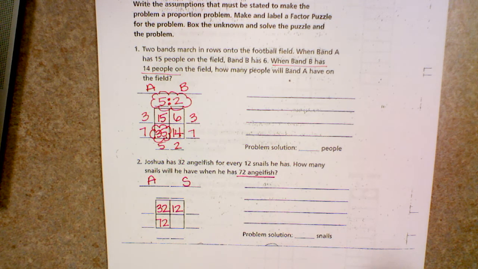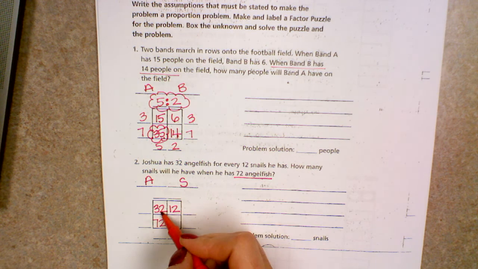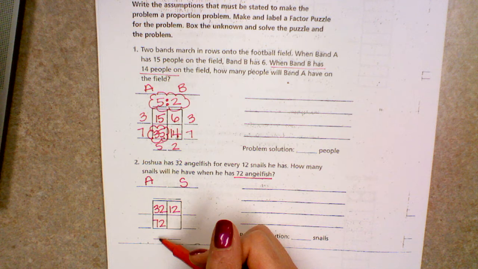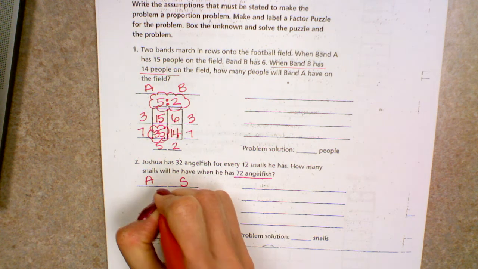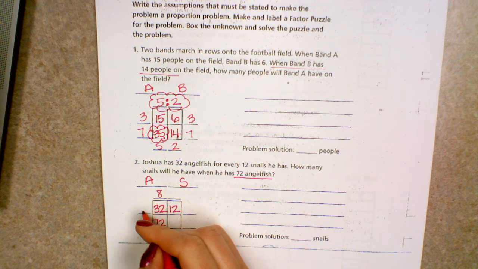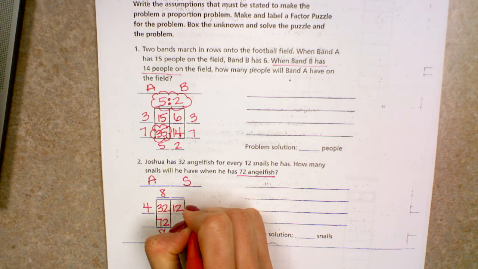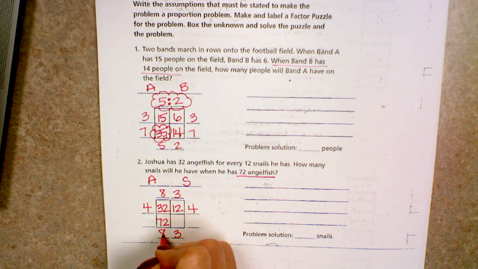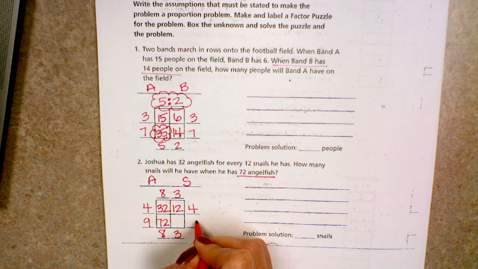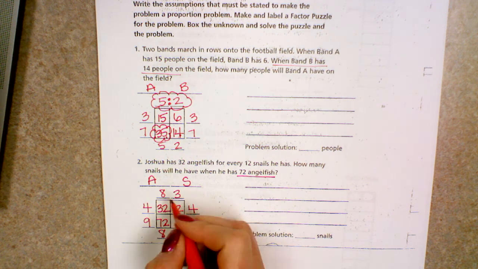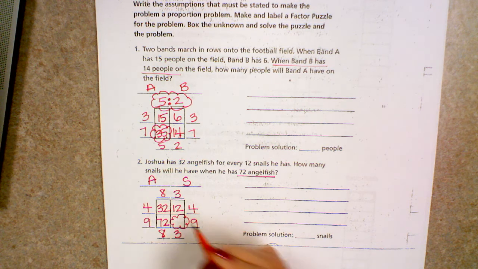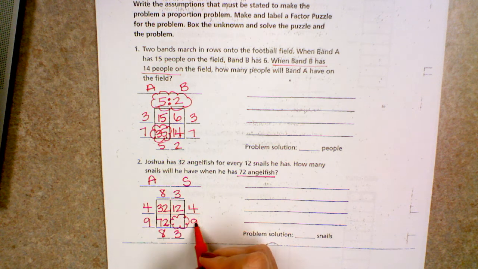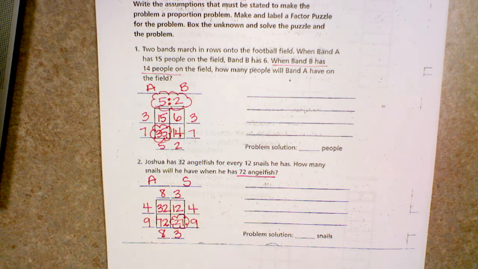All right, so let's try solving this. Okay, we have 32 and 72. Now, if I started listing factors for all of these, I know that 8 works for both of them. I know that 8 times 4 is 32. 4 times 3 is 12. 8 times 9 is 72. Now I've got all my factors, so I can solve for my unknown. How many snails does Joshua have when he has 72 angelfish? 9 times 3 is 27.